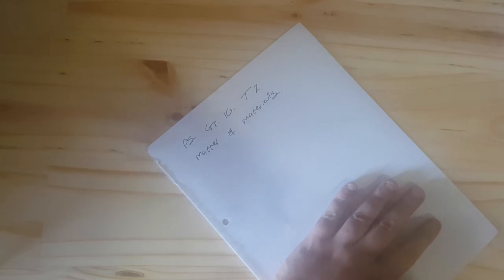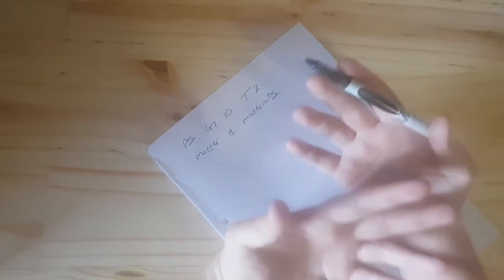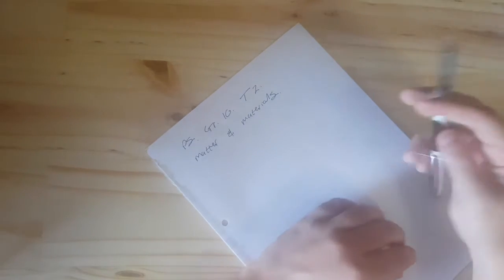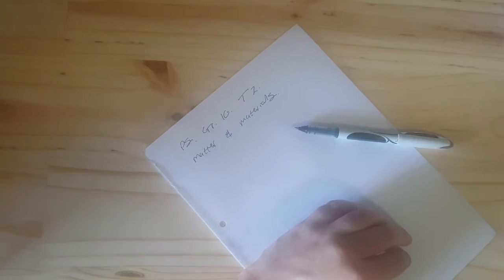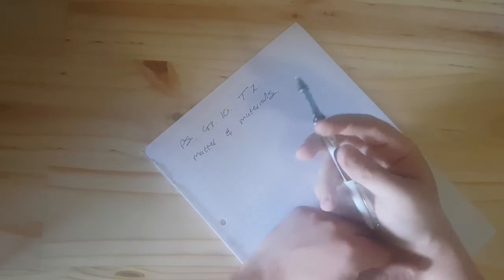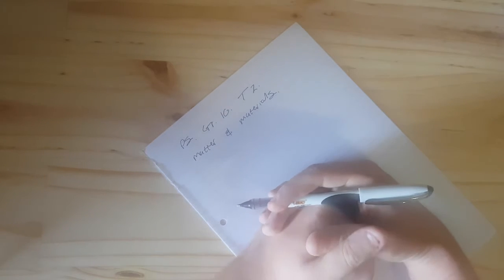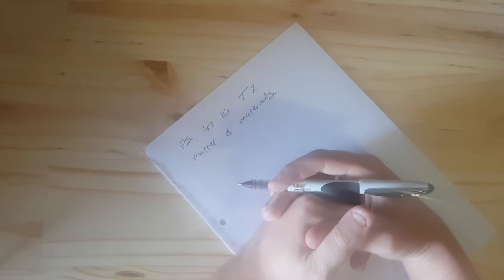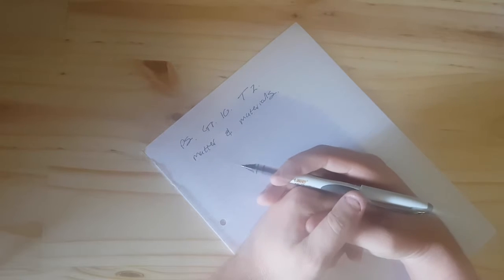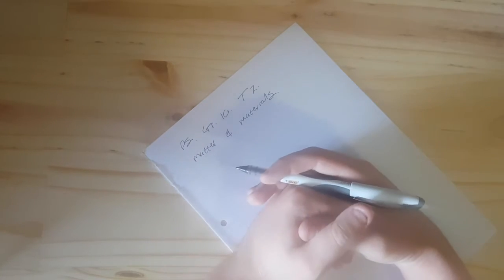Now, as you should already know, all matter, all material is made up of atoms. Apologies. Is made up of atoms, electrons, protons, neutrons. Now, atoms are these very small basic units, and they make up everything.